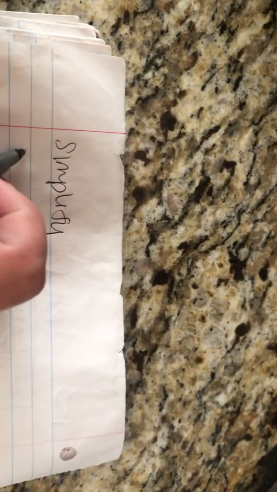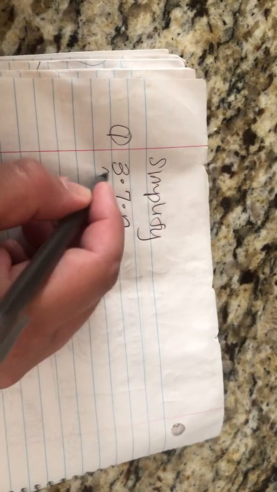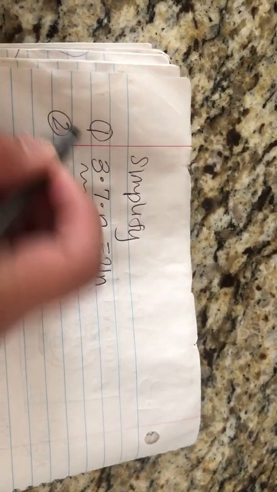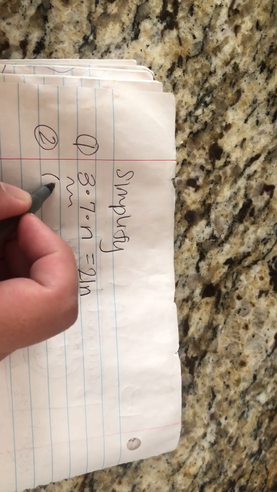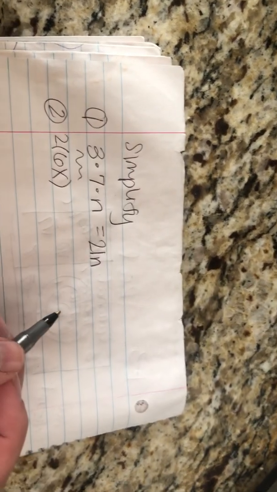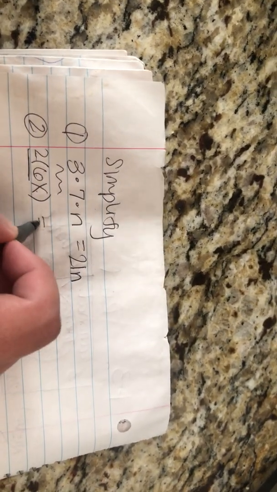Okay, so they'll say like 3 times 7 times n. And you have to put together like terms. So I can multiply numbers here. So 3 times 7, that's 21n. Or if they say 2 times 6x, well, that's 2 times 6 times x. I can multiply the 2 and the 6. 2 times 6, that's 12x.